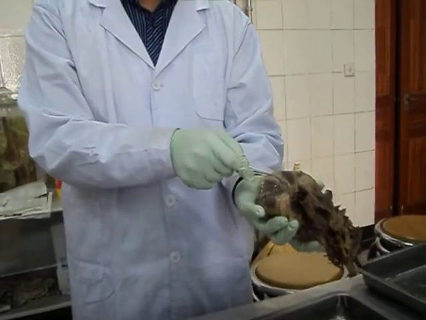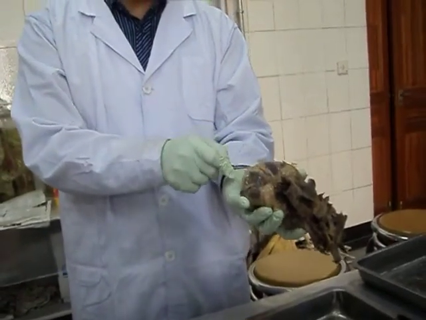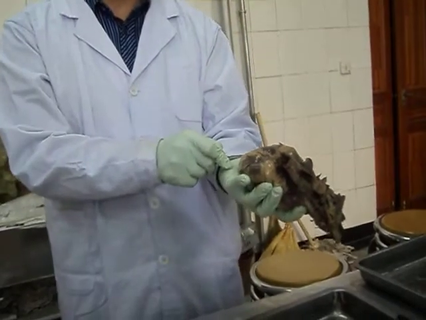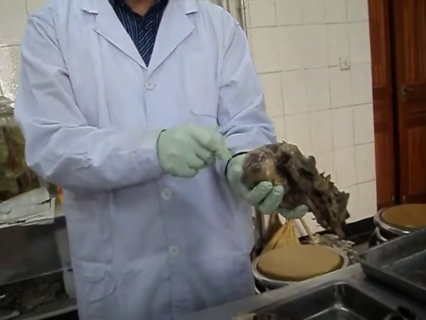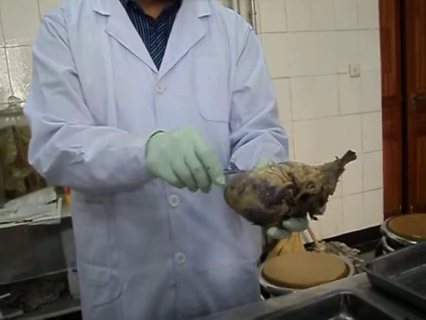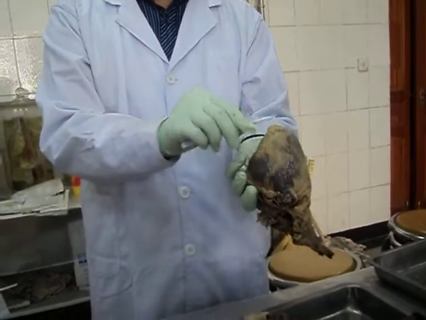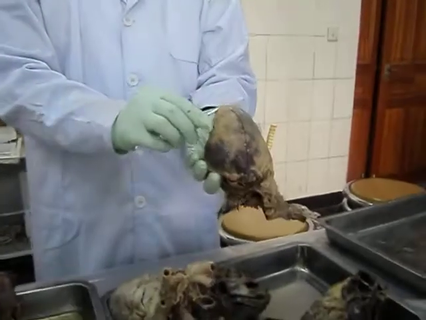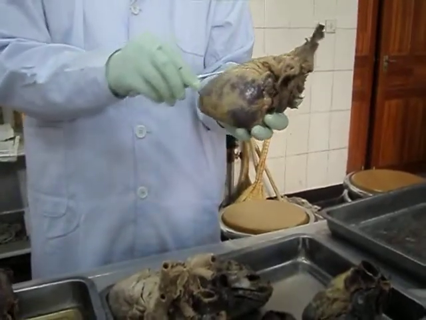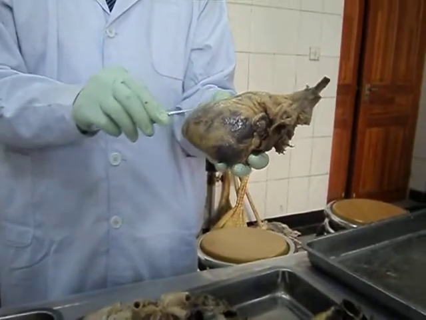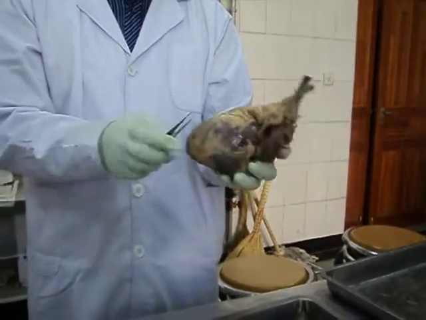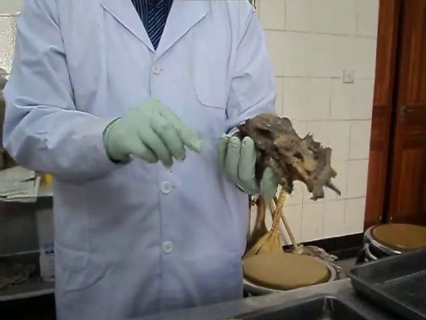This is the posterior interventricular groove, and the anterior interventricular groove will anastomose with it here. It's termed the incisura. And there are some vessels, the arteries and the veins, in the coronary groove.